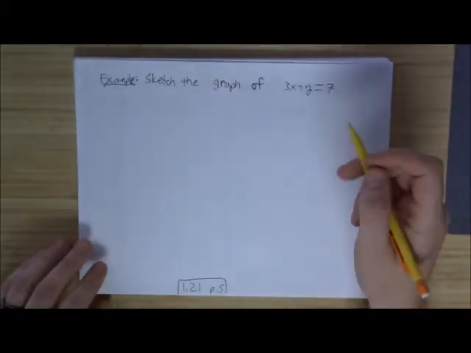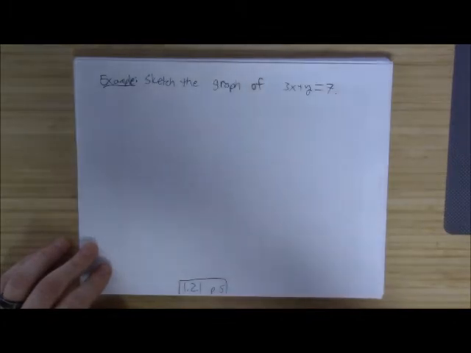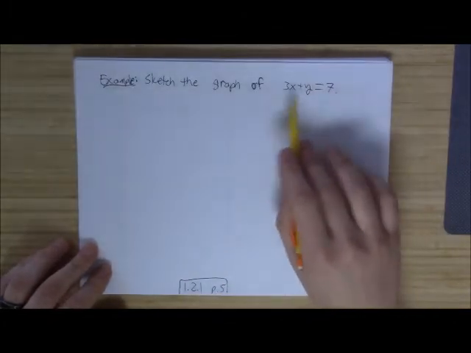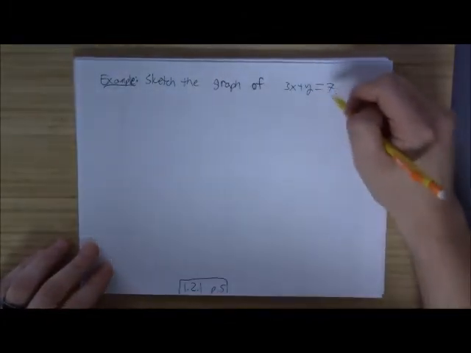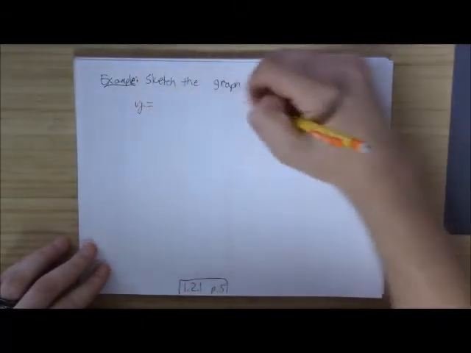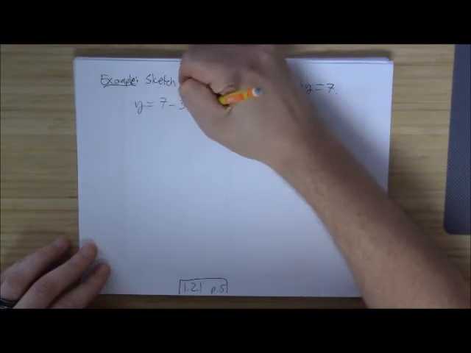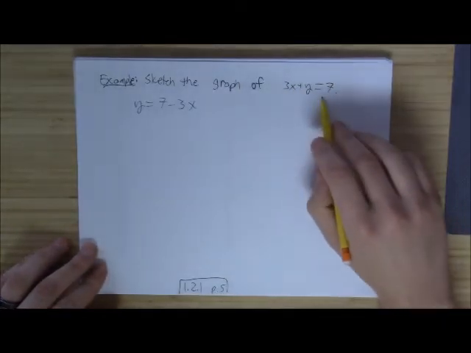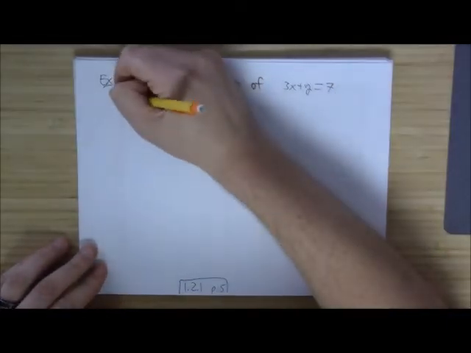So step 1 was to isolate one of the variables in terms of the other. Here it looks really easy to isolate y and write it in terms of 3x. So let's write this as y equals 7 minus 3x by subtracting 3x from both sides. So that was step 1.